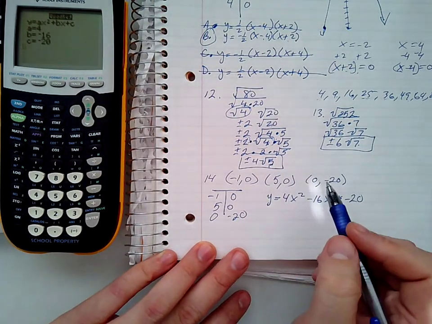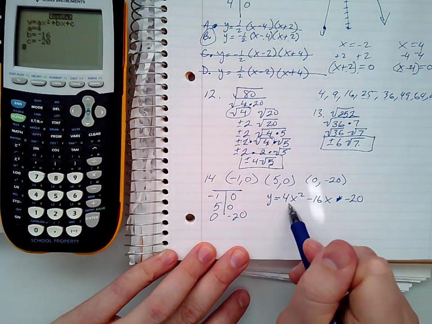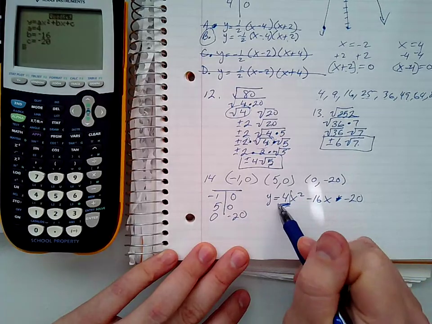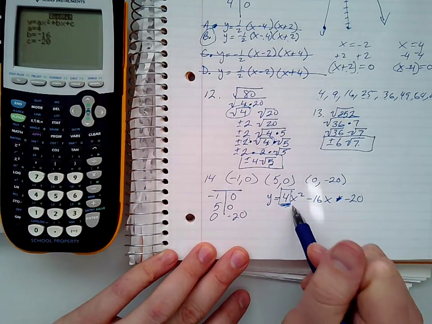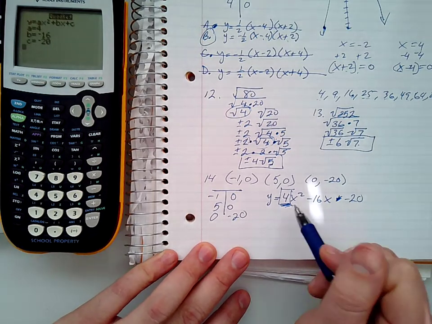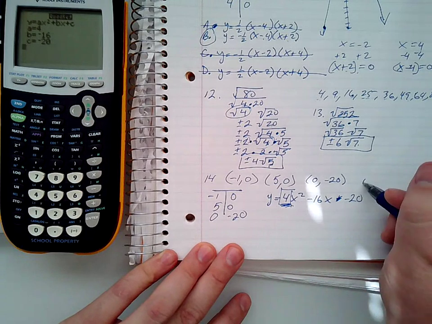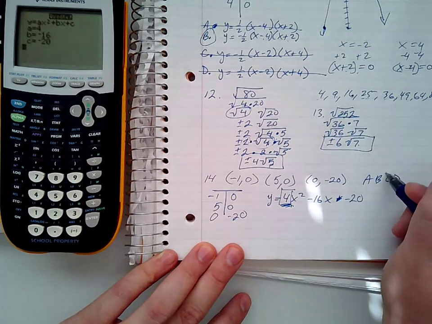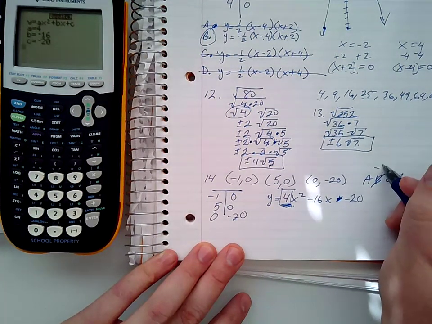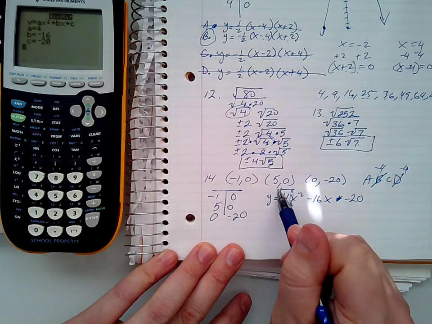So the main thing I want from this, because I have a bunch of options, is this value up front. I wanted that positive 4. I know I can pull a positive 4 from this thing. So if you look at our options for number 14, B and D are out of the question because they say negative 4 up front. That's all I wanted from this whole stat, right?